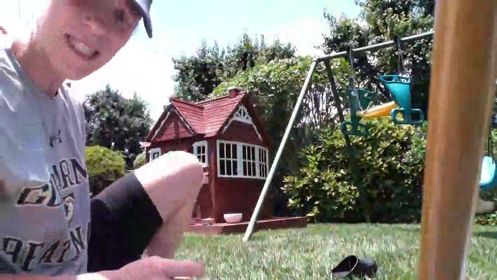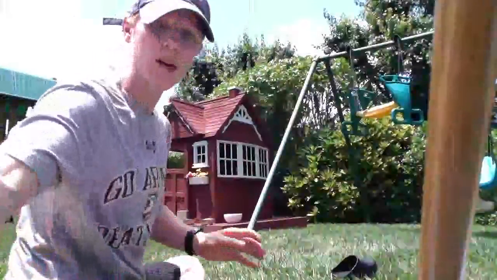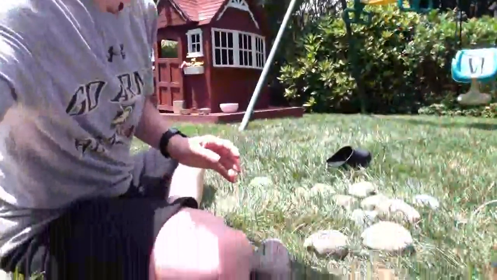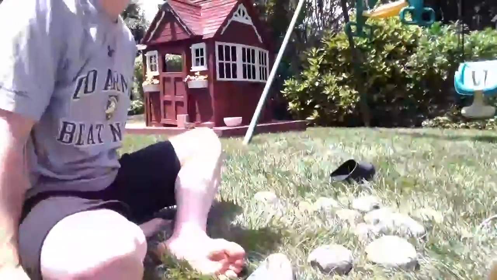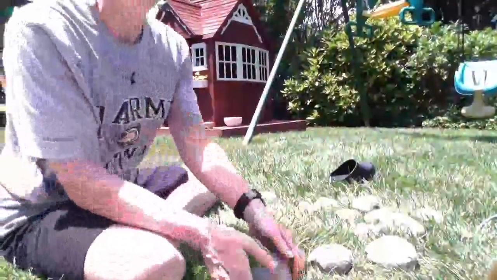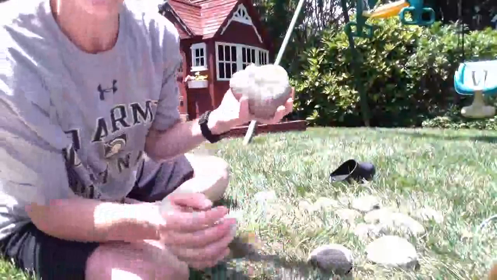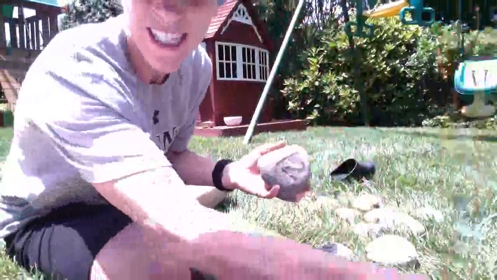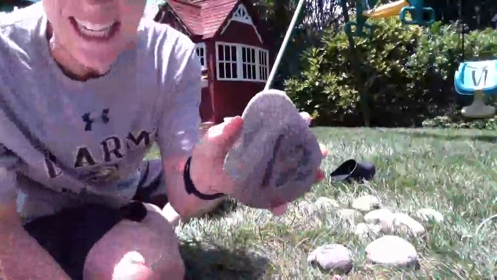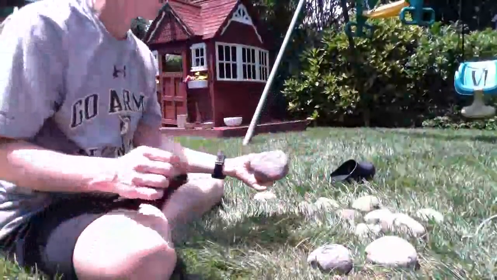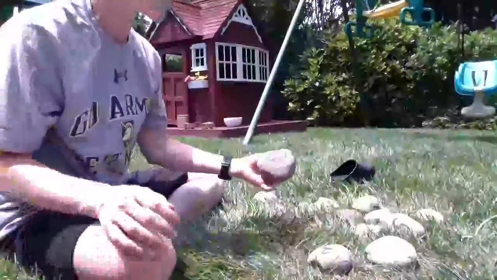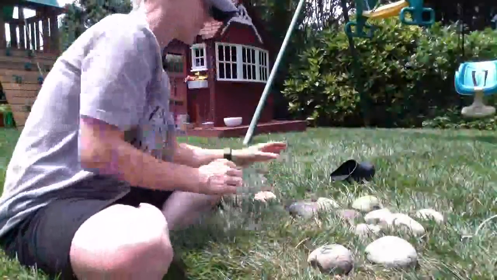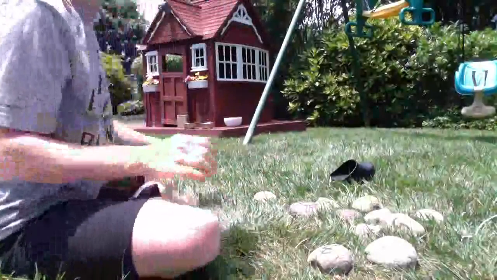I'm going to put my compass down, and I'm going to tilt the camera down. Hopefully everybody can see what I'm doing. And I'm going to take the number 12 rock, and I'm going to place it in the north, facing north. Okay, so I have 12.